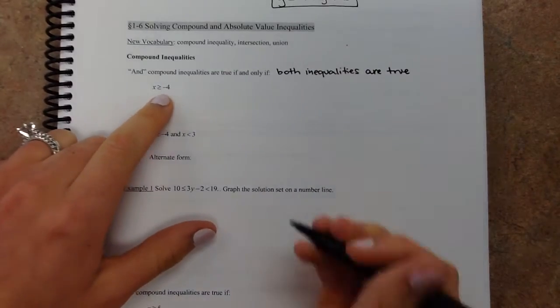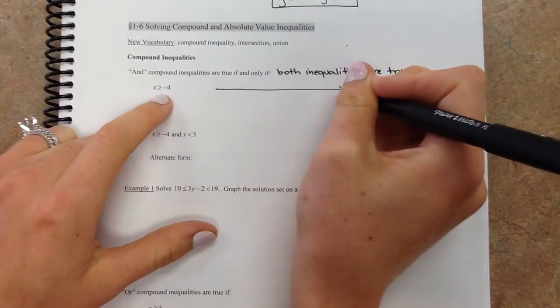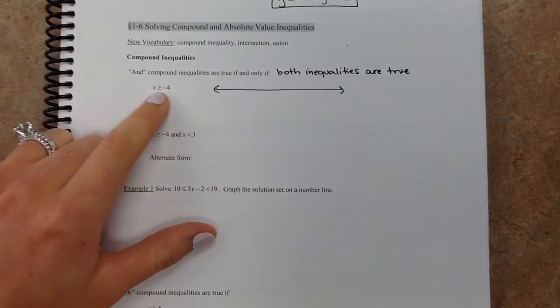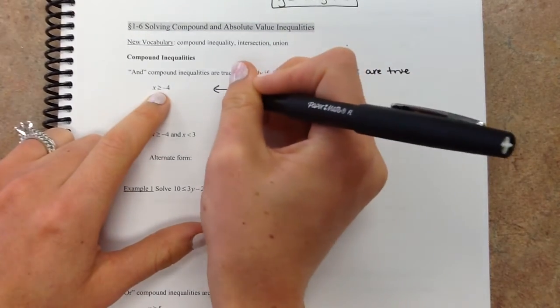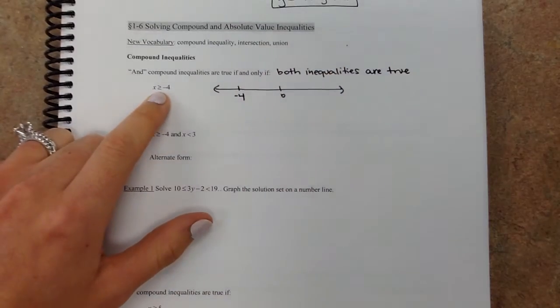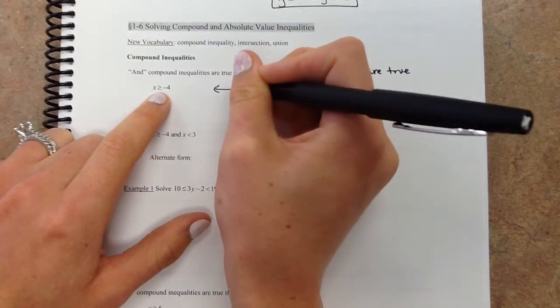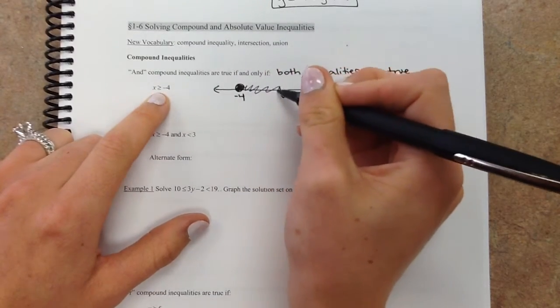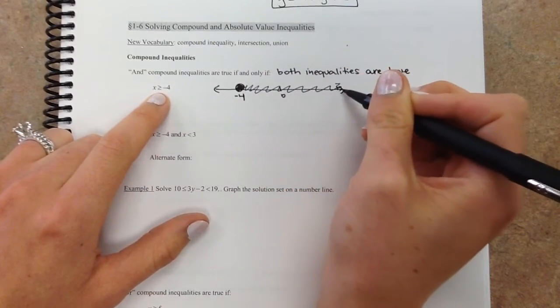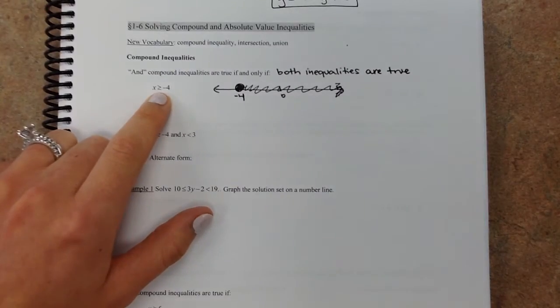So let's start with this one. So just a very quick sketch. If x is greater than or equal to -4, remember we start with the 0, -4 would be down here, greater than or equal to. The or equal to part means that we have a shaded circle, and then the greater than part means that we shade off to the right. All right, so that's our first inequality.